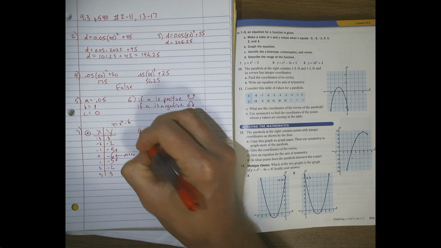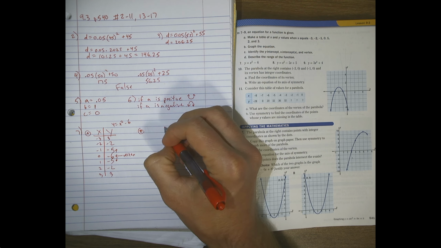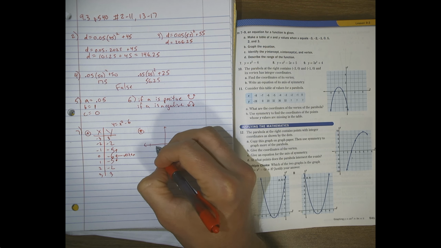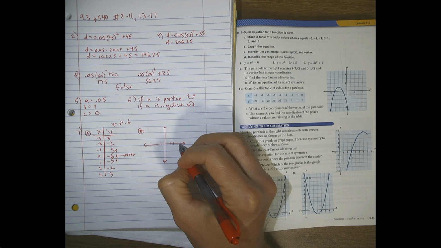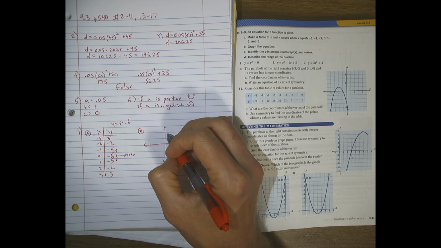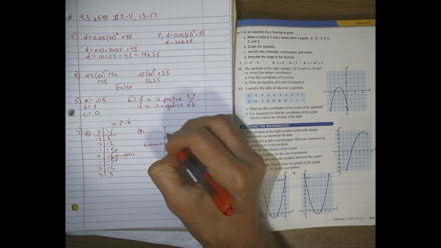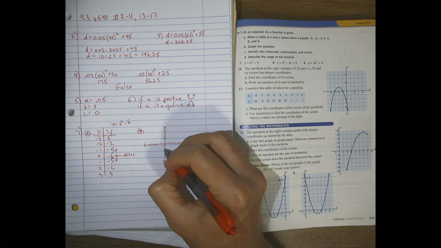Part B, graph the equation. So just a quick graph here, doesn't have to be perfect. -3, -2, -1, 1, 2, 3. We're going all the way up to +3 and -6.